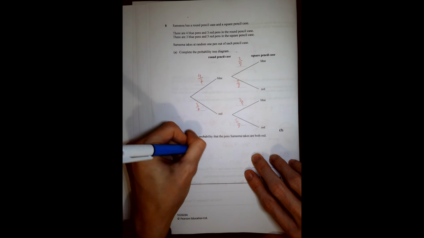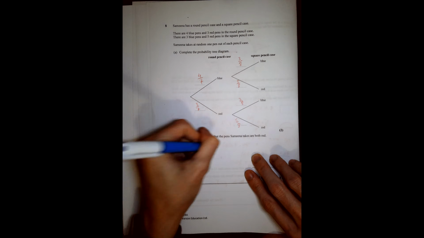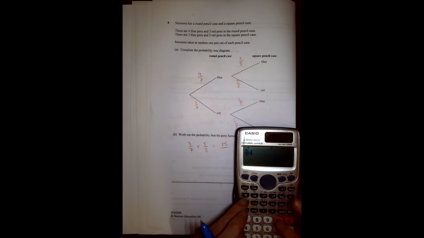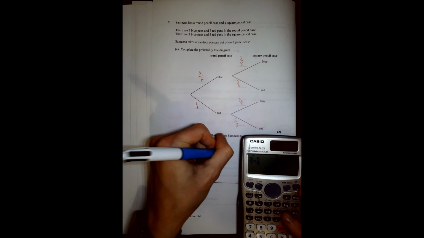Work out the probability that the pens Samina takes are both red. So we need to go along the red branch and along the red branch. So we're going to do 3 over 7. When you go along the branches, you multiply. Multiplied by 5 over 8. 3 times 5 is 15. 7 times 8, I don't know why I'm doing this in my head, 56. Do it on your calculator. Your calculator will also simplify the fraction, the answer for you. So 3 over 7 times 5 over 8 equals 15 over 56. So it can't be simplified.